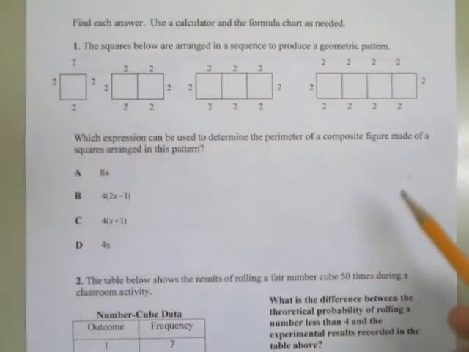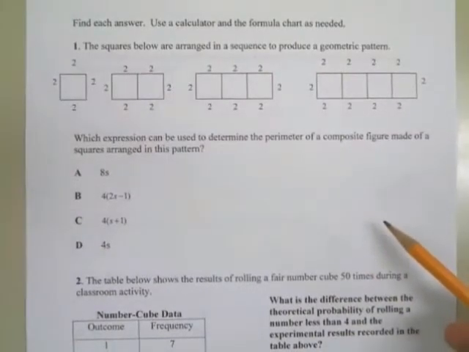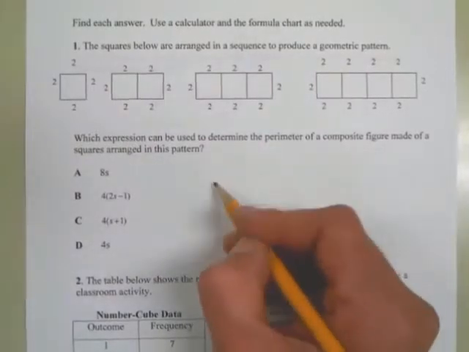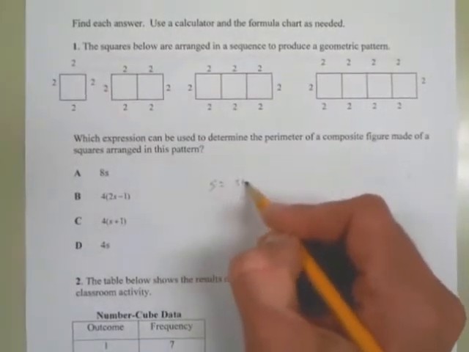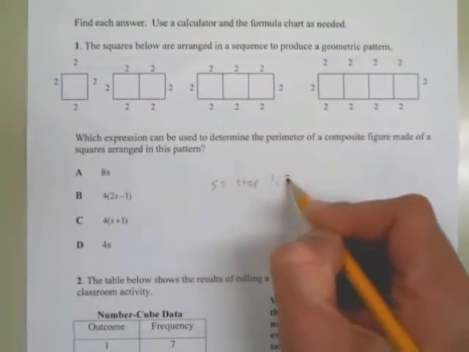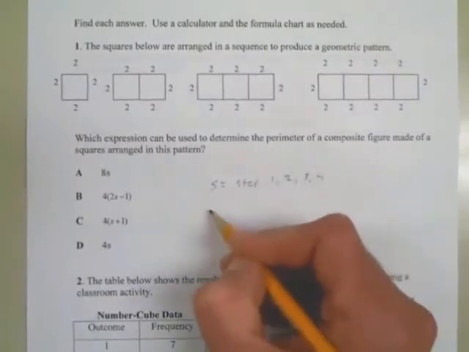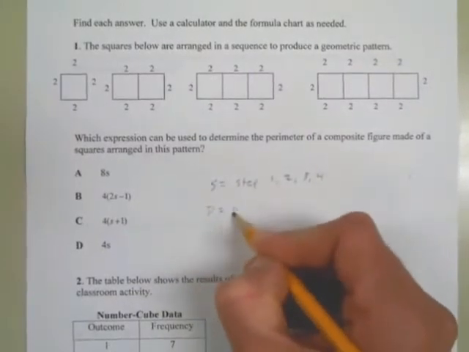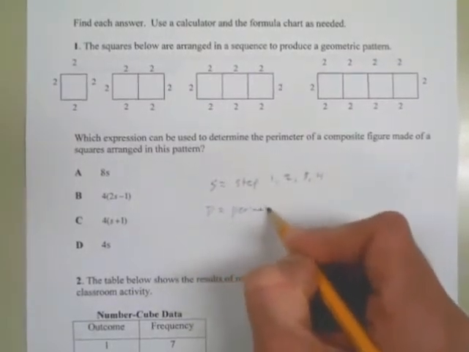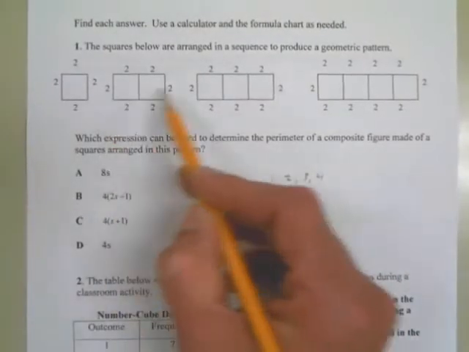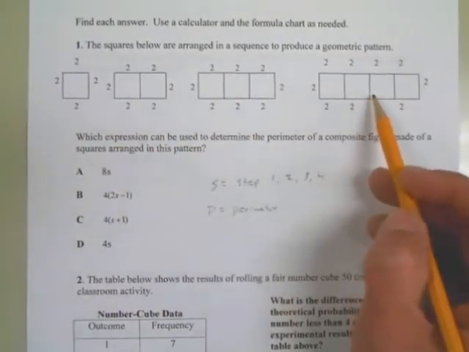The squares below are arranged in a sequence to produce a geometric pattern. What we have to do here to figure out this pattern is we're going to let S equal the steps. So it's step 1, step 2, step 3, step 4. We're going to let P stand for the perimeter. So we have to find the perimeter of all the patterns up here on top.